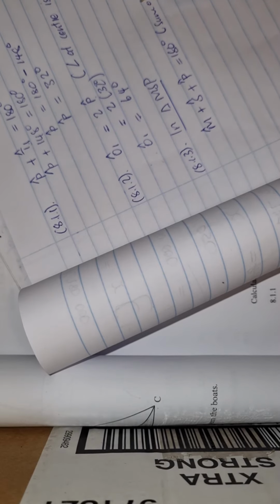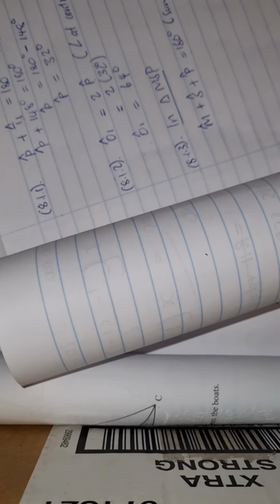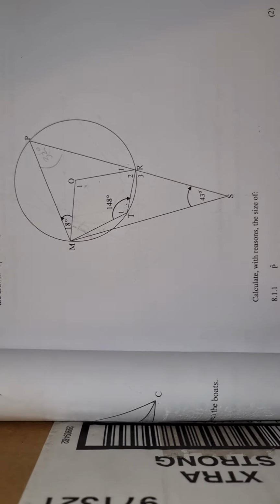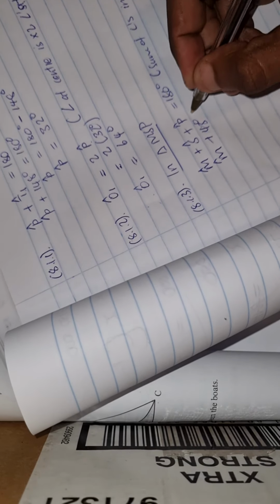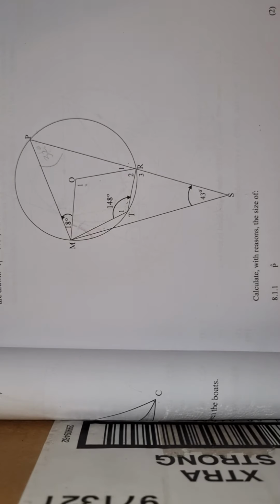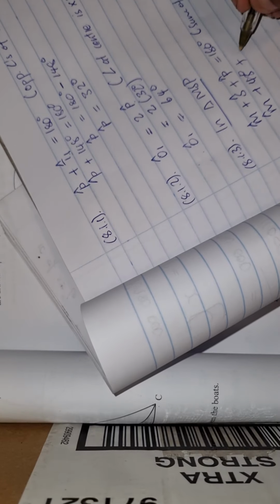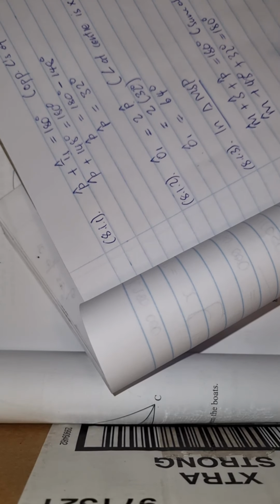Sum of angles in a triangle. Okay, now what is the magnitude of angle M? Angle M is what we are looking for. Angle S is equal to 43 degrees. And angle P, we have just calculated it to be 32 degrees.